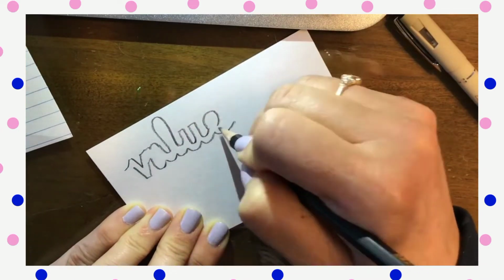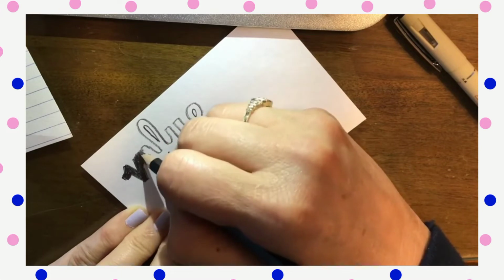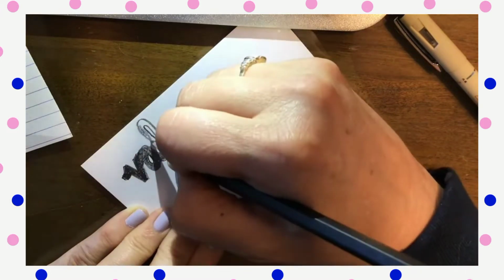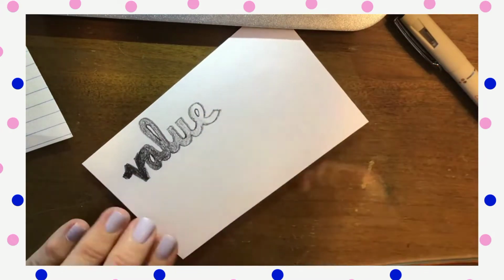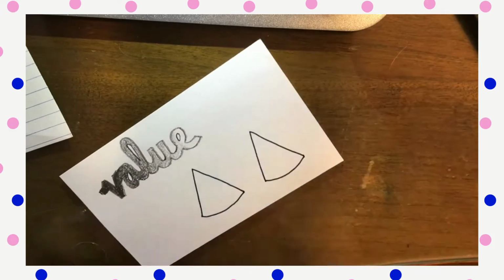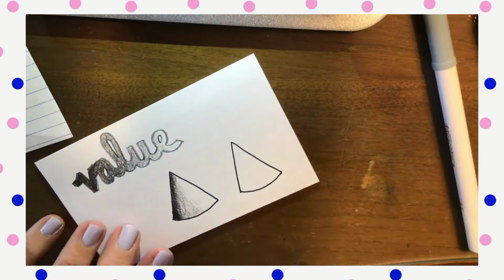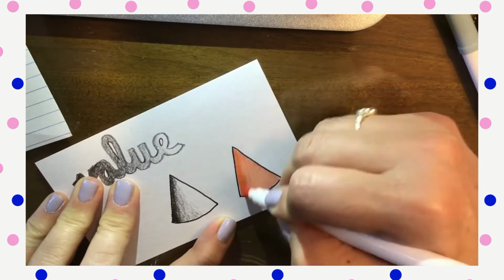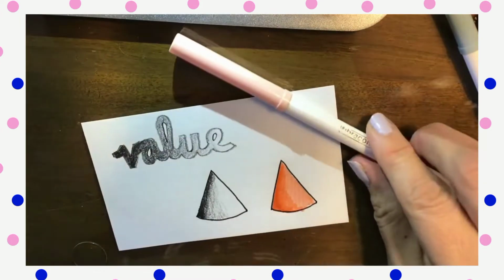Value is the lightness or darkness of an object. A black and white object can have value, and so can a colored object. It is the effect of light and shade in a picture. Some of the words we would use to talk about value would be tint, and that's when you add white to something or make it lighter, and shade, which is when you add black to something or make it darker.